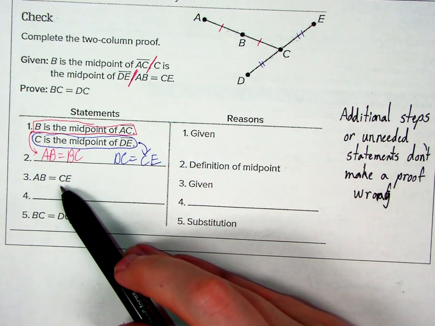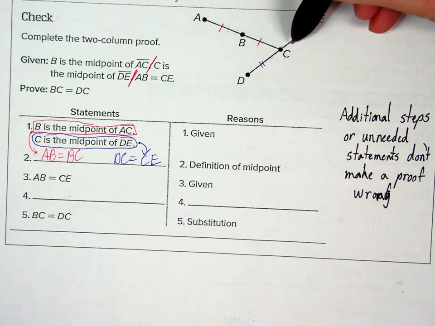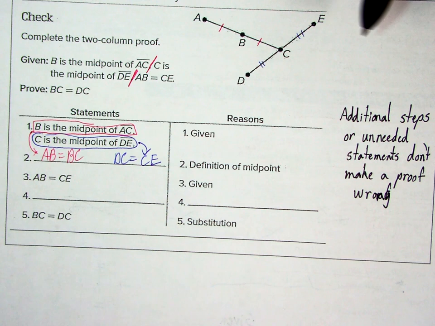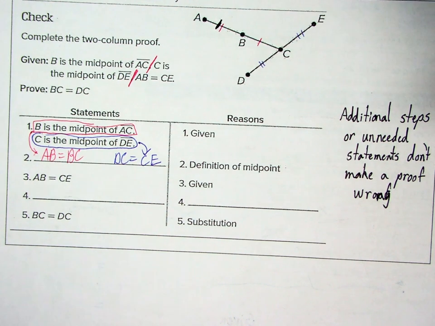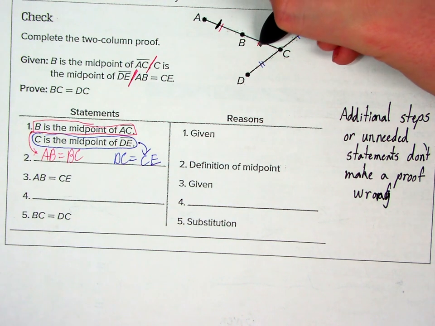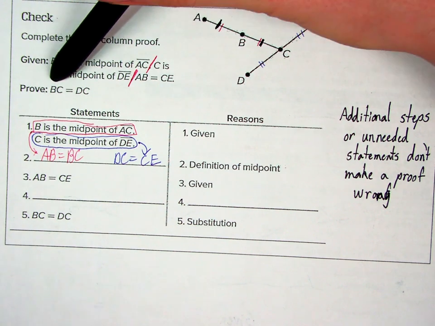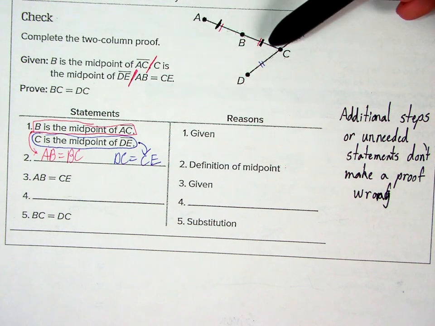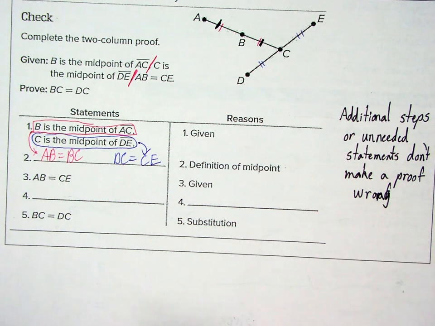AB is equal to CE is what they're saying. That was a given statement, so let's look at that. AB is supposed to be congruent to CE. Well, that means I need the same number of tick marks on both of them. CE currently has 2, so I'm going to give AB 1 more tick mark. But since AB had to be the same as BC, we know BC will need another tick mark as well. Visually on our diagram, we've now proven that BC is the same as DC, what we wanted to prove. Notice BC and DC both have 2 tick marks. We just need to show that with some steps.